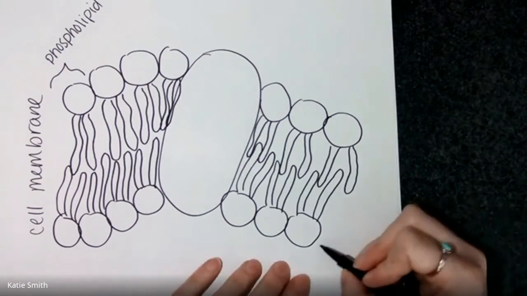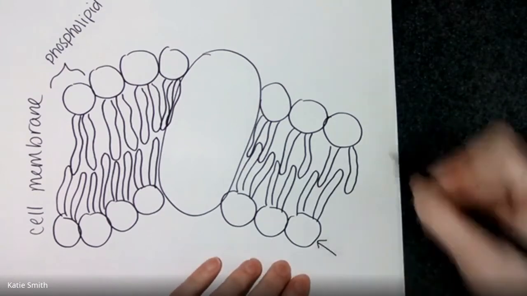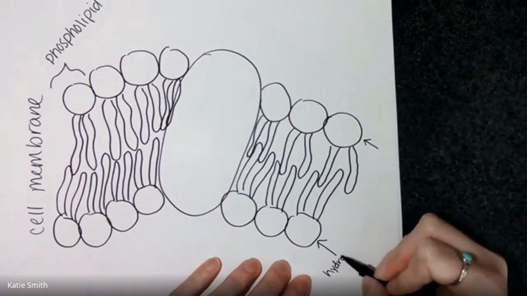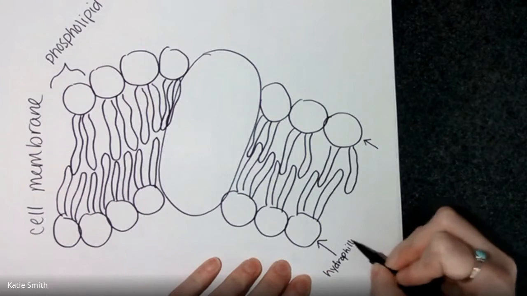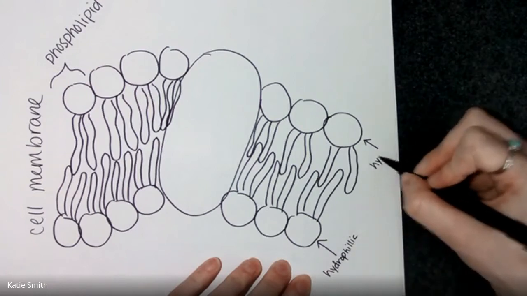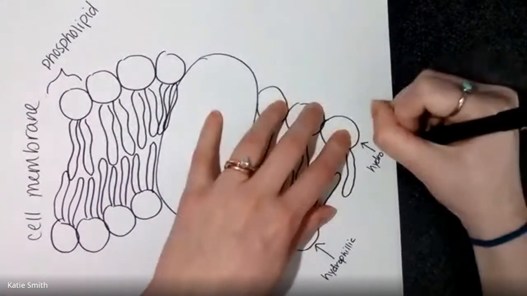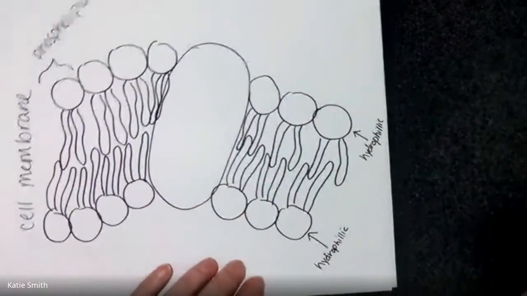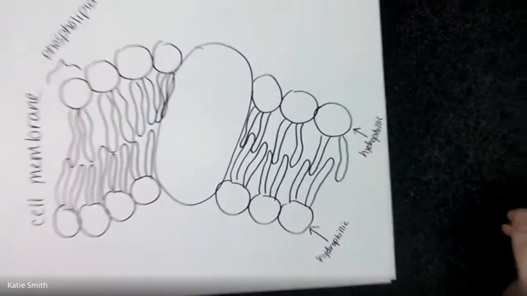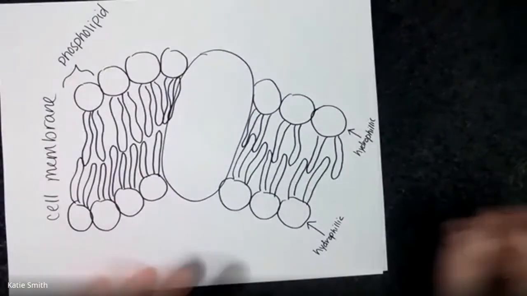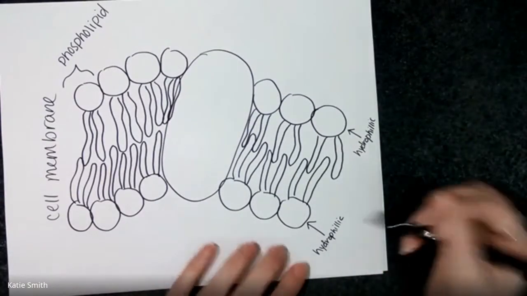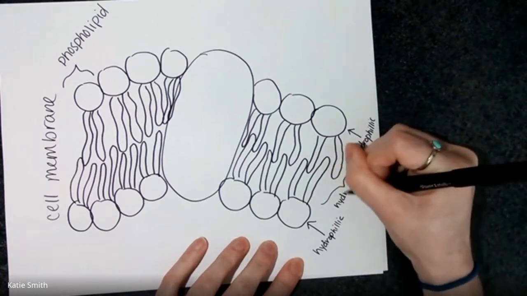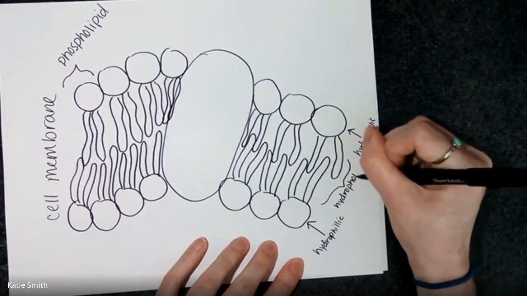The outside part. So the circles, good. So this and this are hydrophilic, meaning water loving. And then the tail portion here is hydrophobic, meaning water hating.